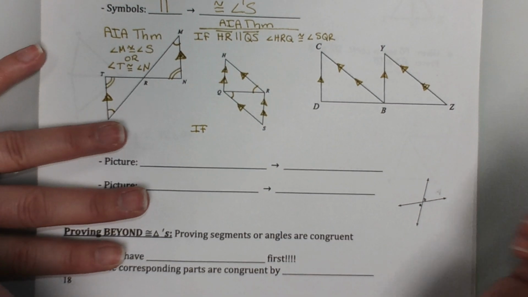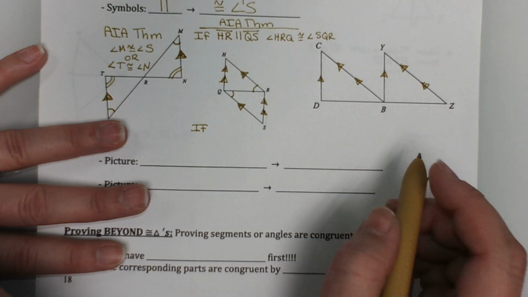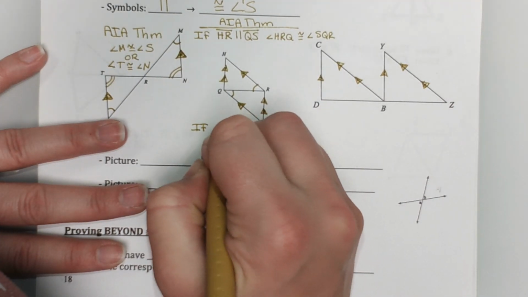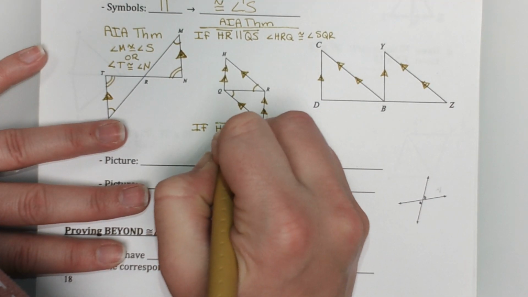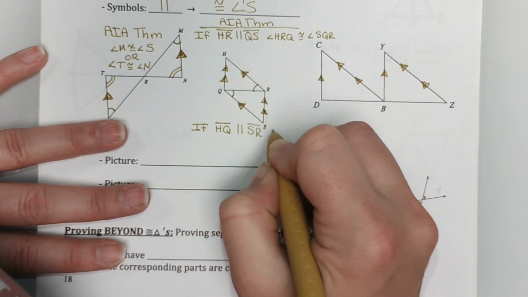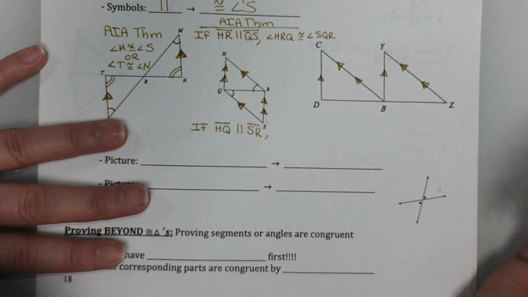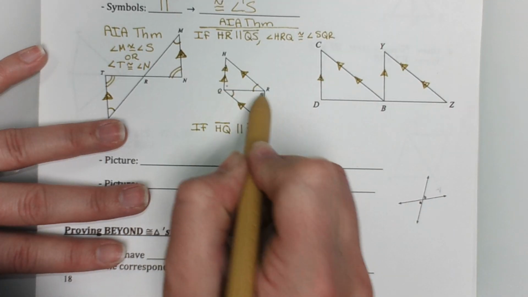If, on the other hand, they had told you these ones were the parallels, where HQ was parallel to SR, the angles that would have been congruent are this one and this one.